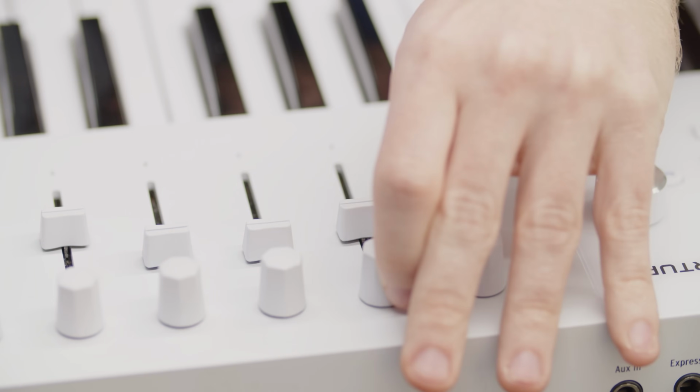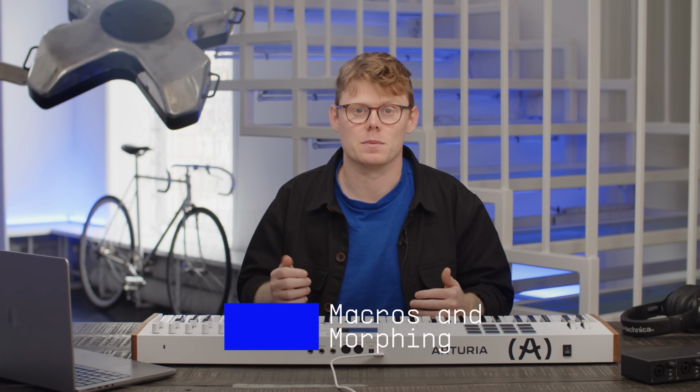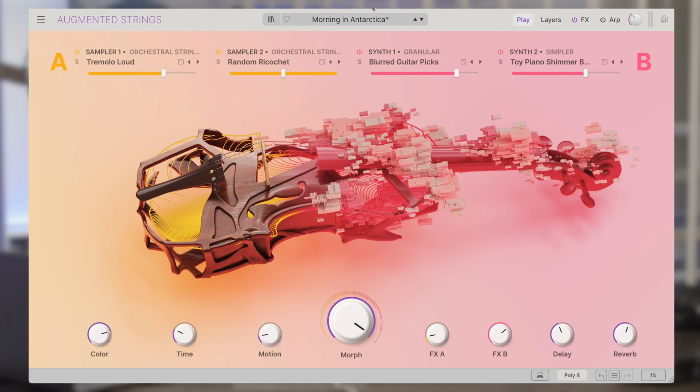Try combining a fast attack on part one with a slow attack on the other to create swelling pads and evolving textures, perfect for evocative, reactive sounds. Macros are at the heart of performance and sound transformation in the Augmented series. You'll find 8 of them: morph, color, time, motion, FXA, FXB, delay, and reverb.